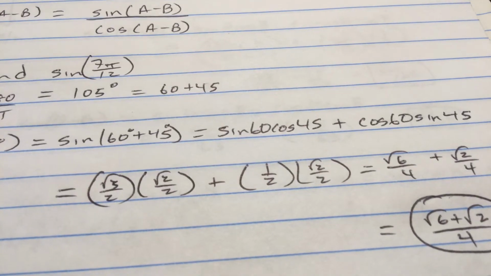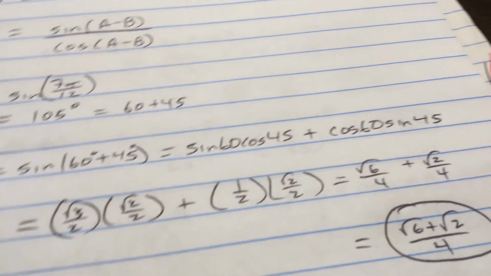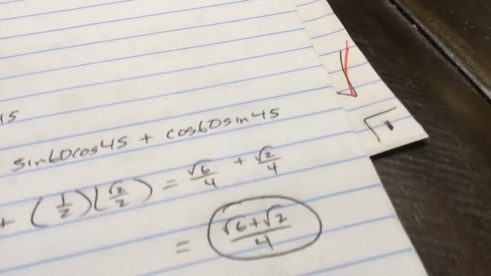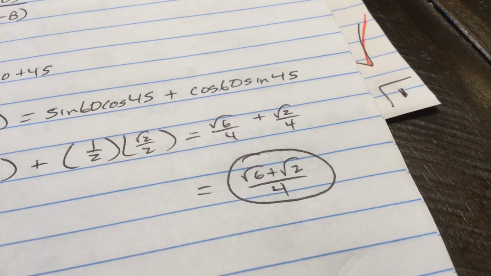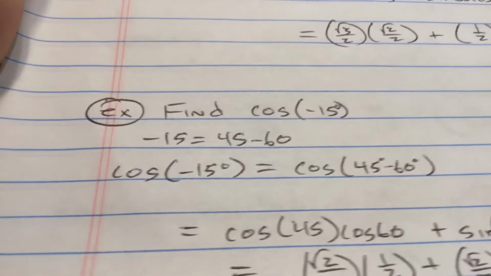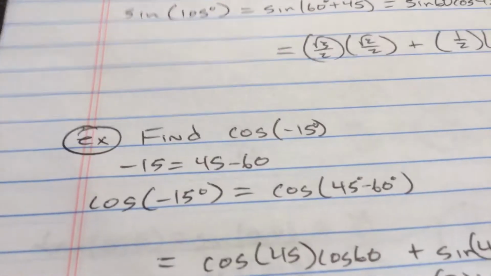Sine of 60 is root 3 over 2. Cosine 45 is root 2 over 2, plus cosine of 60 is a half. Sine of 45 is root 2 over 2. You get root 6 plus root 2 over 4. Some calculators will spit that out to you, but it is important that you know how to do this without a calculator. Again, your college might not allow them in the class.